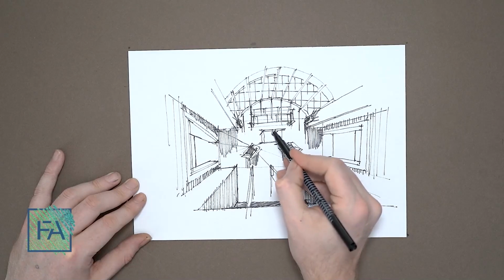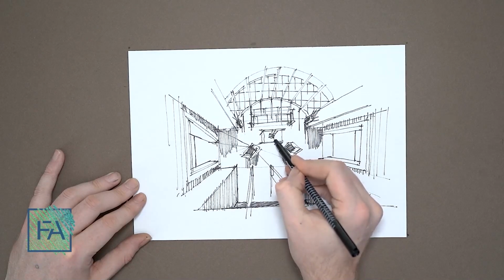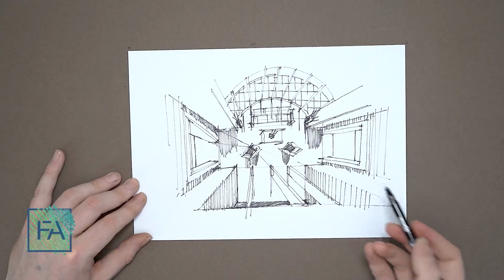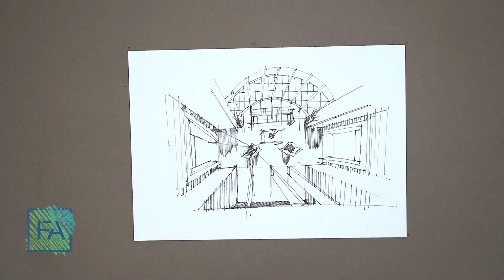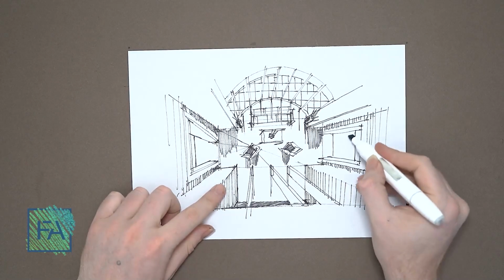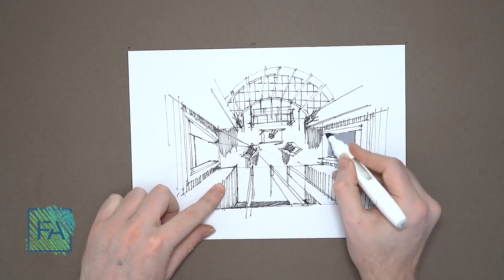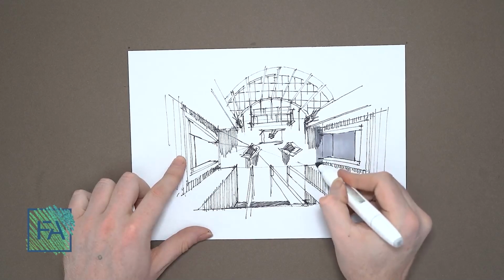Send the lines to the vanishing point. We can add the flower pot on top of it as well. And as you can see, this is a very special perspective with a very different angle, and we were able to do it with ease. And it wasn't super hard for us. By just following some rules, we were able to do it very easily.